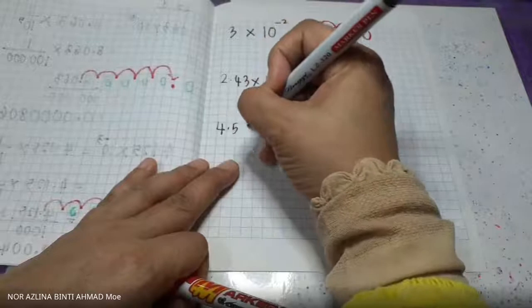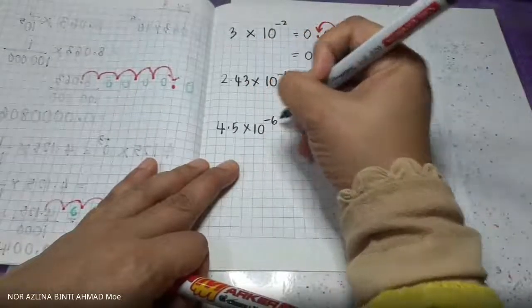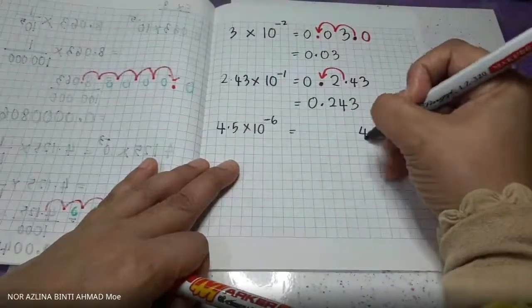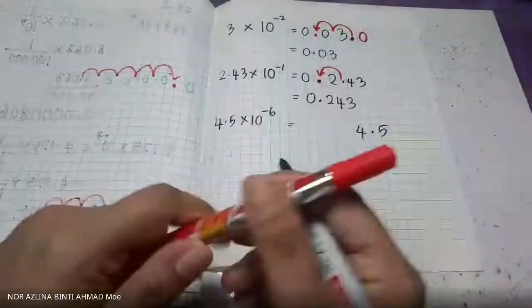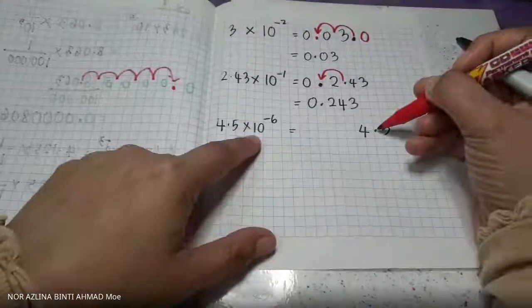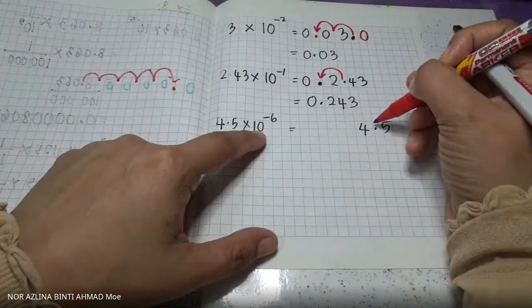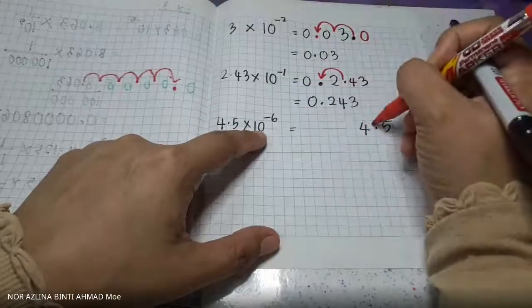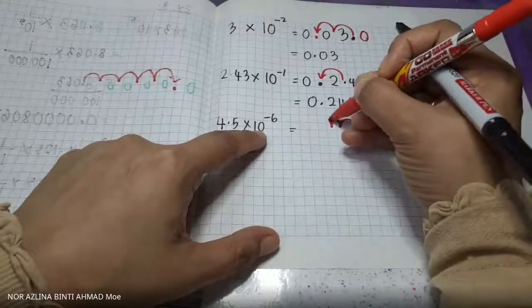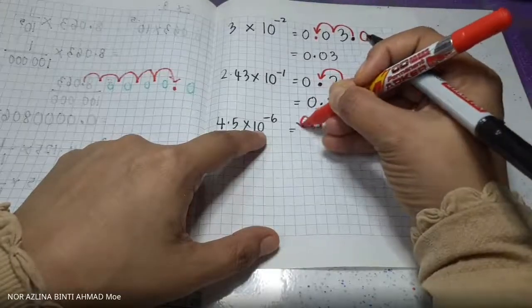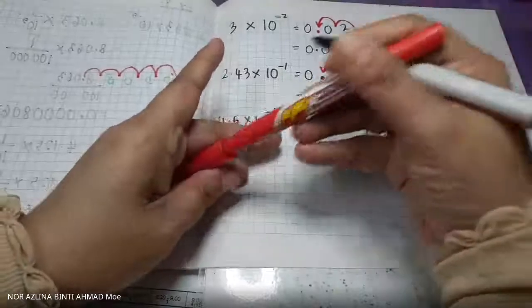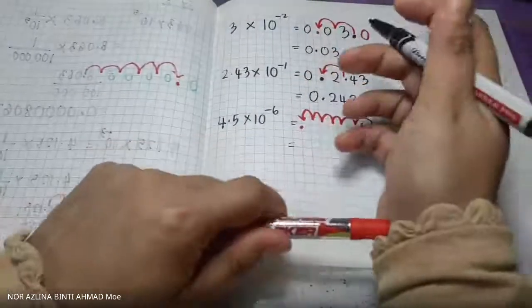4.5 multiply 10 to the power of negative 6. The original question is 4.5. The decimal will move to the left because multiply with negative indices. How many times do we need to move? 6 times. 1, 2, 3, 4, 5, 6. So how to write the final answer?